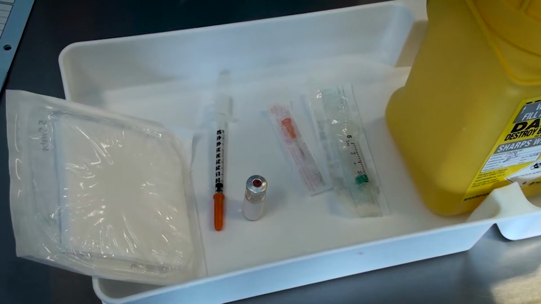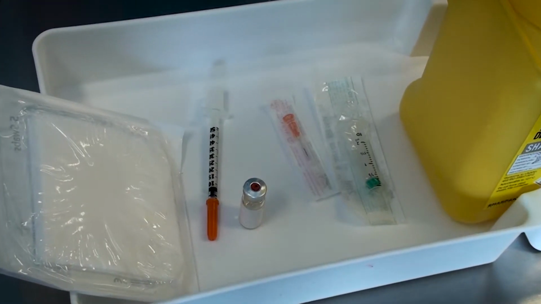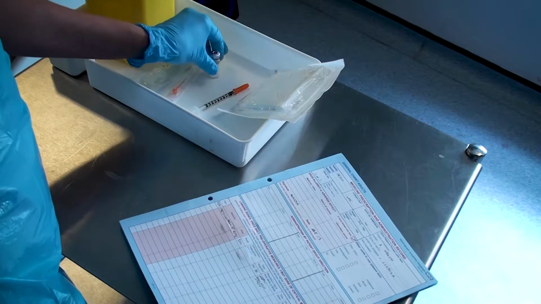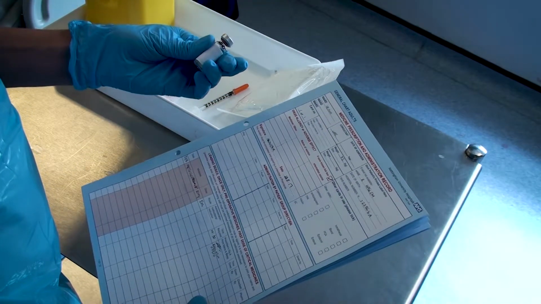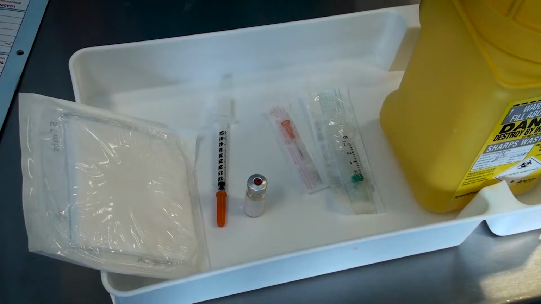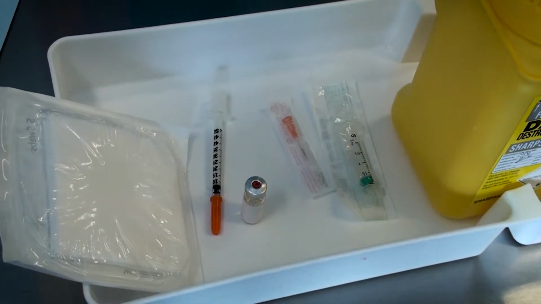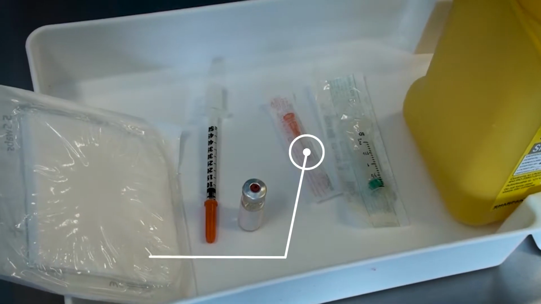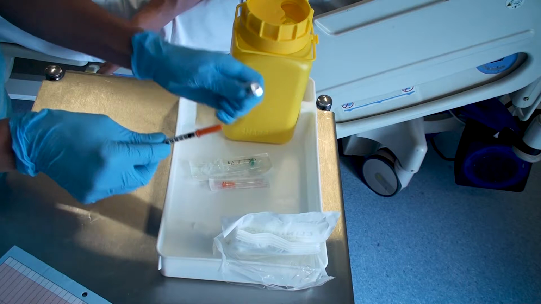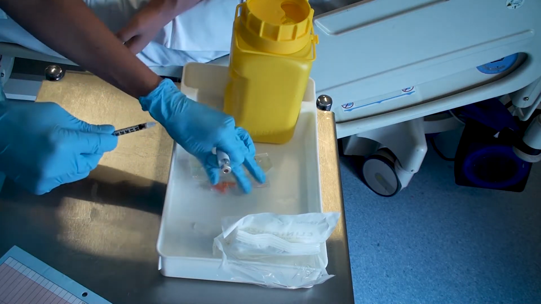You must then assemble the equipment required, ensuring that the tray has been thoroughly cleaned using the appropriate wipes. Confirm that you have the correct drug to be administered, that it's the correct dose, the correct route, and that it is within date. If not using a pre-filled syringe, you will need a 25 gauge needle or orange needle, an appropriate size syringe. Prepare and draw up the appropriate dose of the drug.